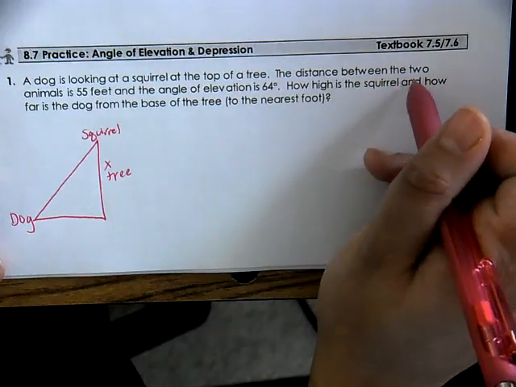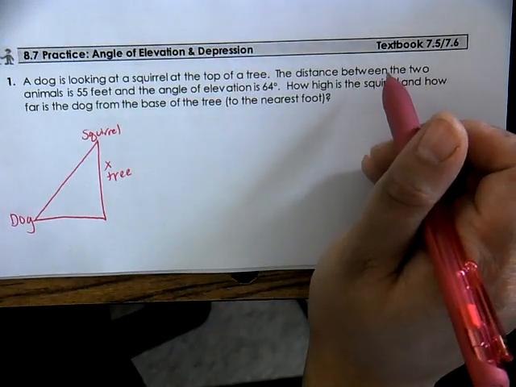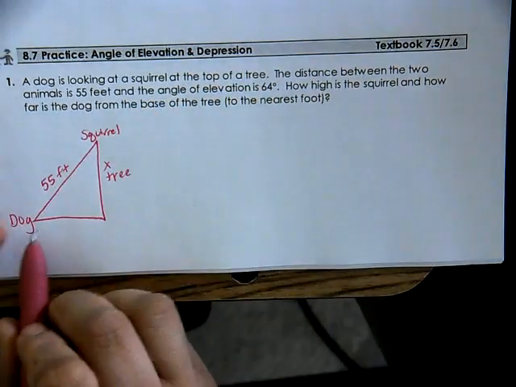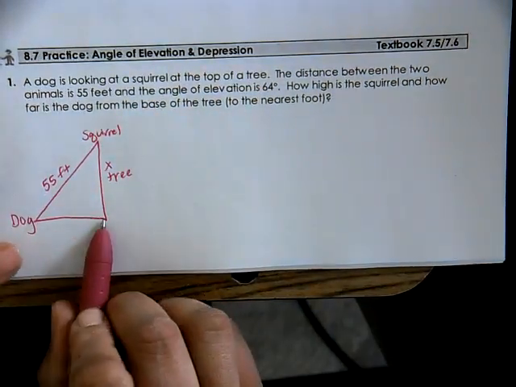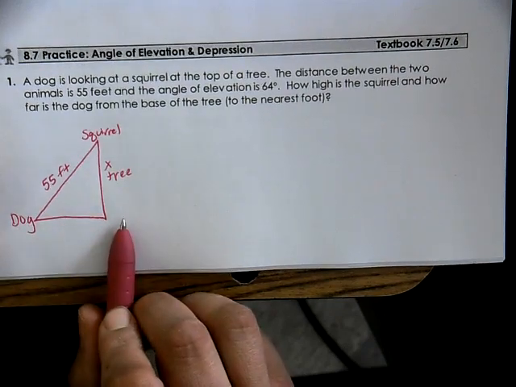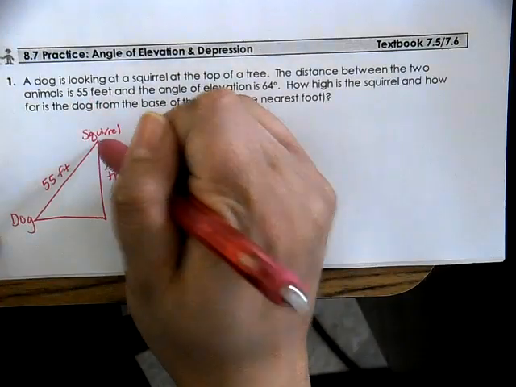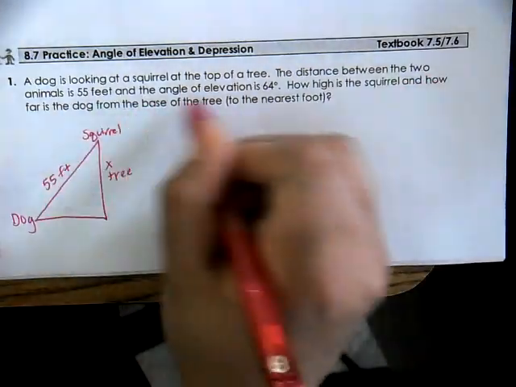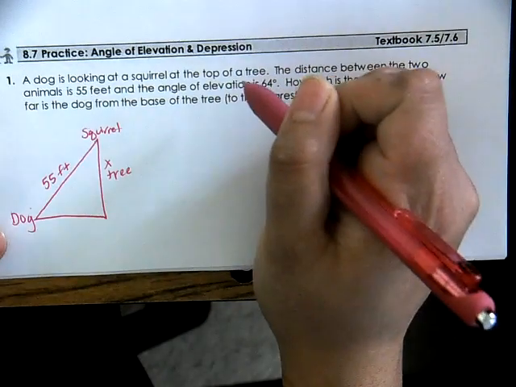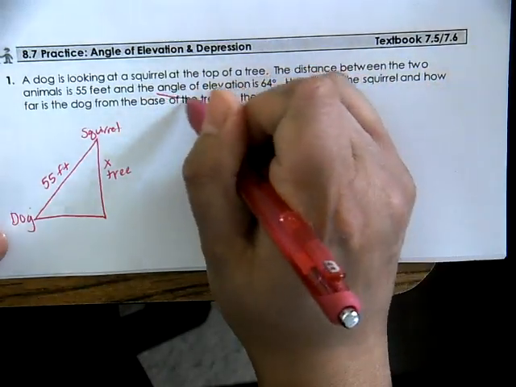So it says the distance between the two animals is 55 feet. That means this distance directly. Otherwise, if it was referring to this bottom distance here, it would say something like the horizontal distance, or from the dog to the tree. Whereas if it's telling us it's directly between these two animals, it's got to be that 55 feet. And then it says the angle of elevation.